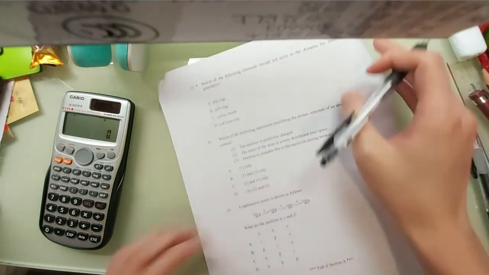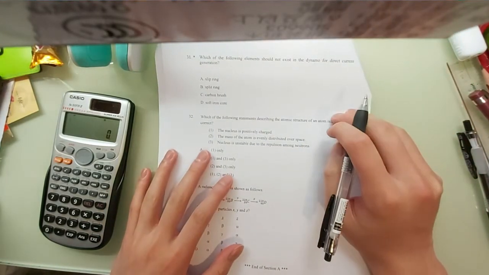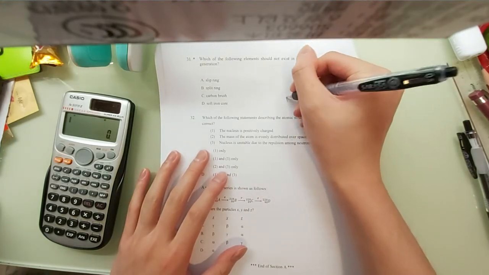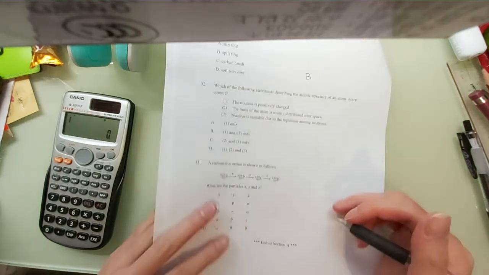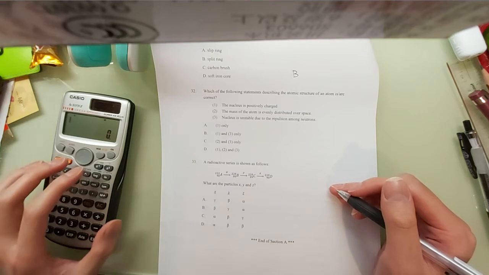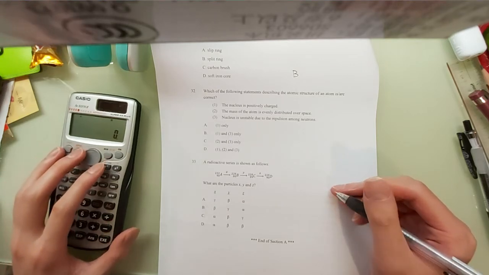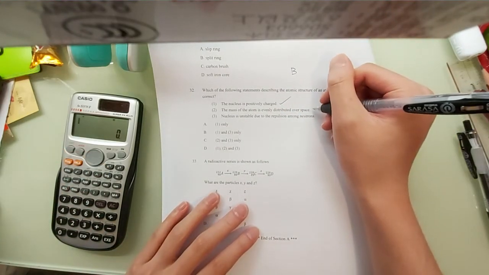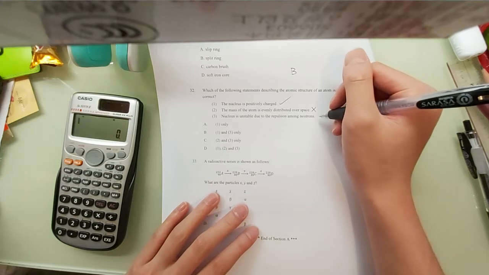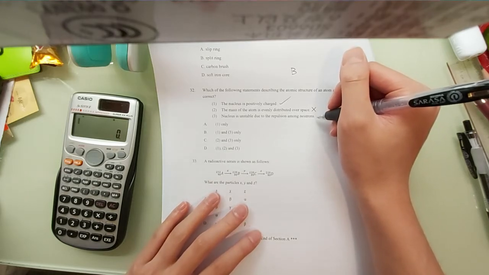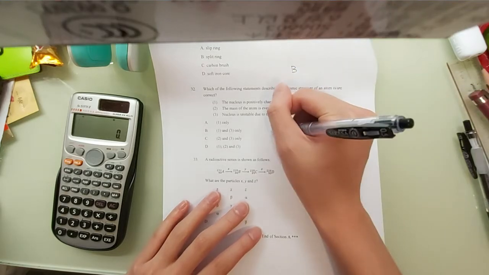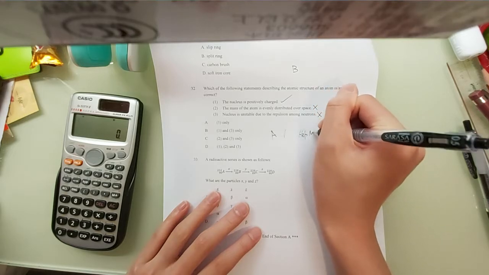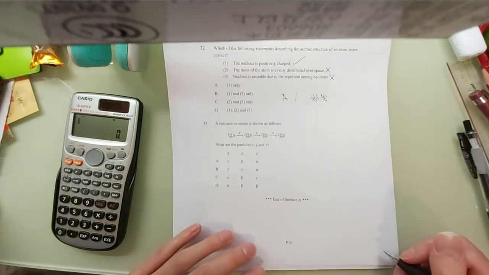3 more. Which of the following elements should not exist in the dynamo for direct current generation? That would be the split ring. That's easy. Which of the following statements describing the atomic structure of an atom is correct? The nucleus is positively charged. Yes. Nucleus is unstable due to the repulsion among, no, they don't repel. Okay. A. Help me. I can't write. Alright.